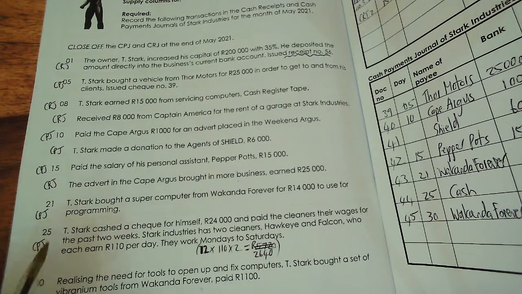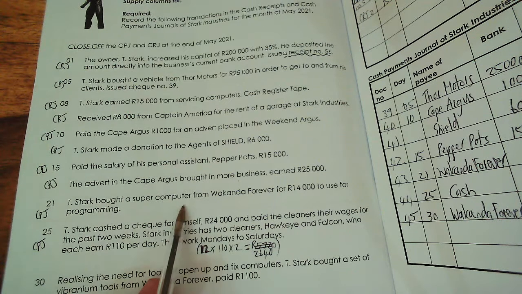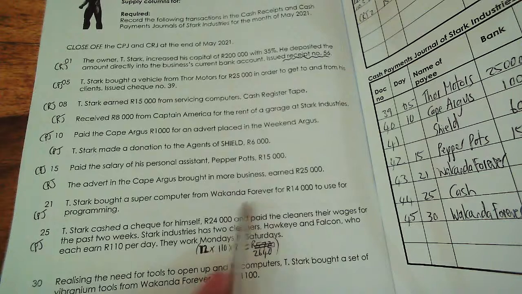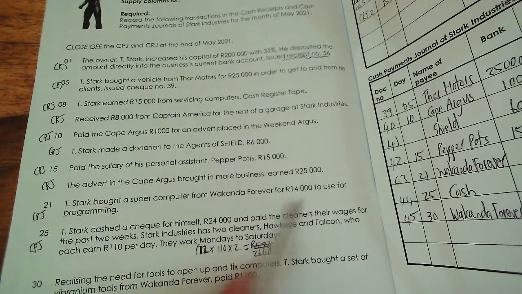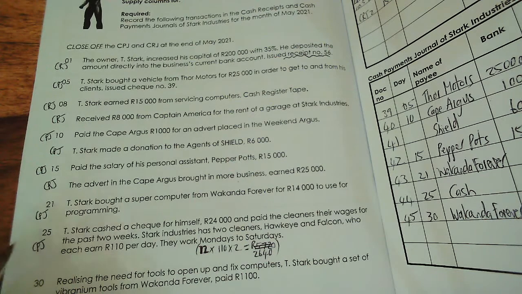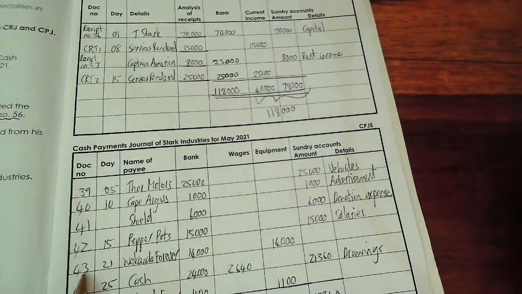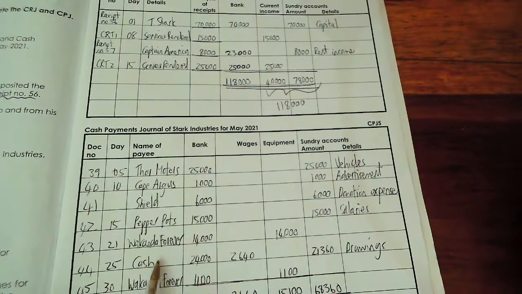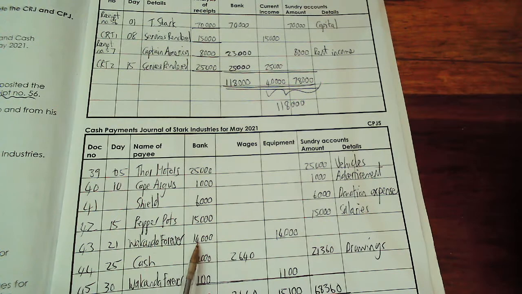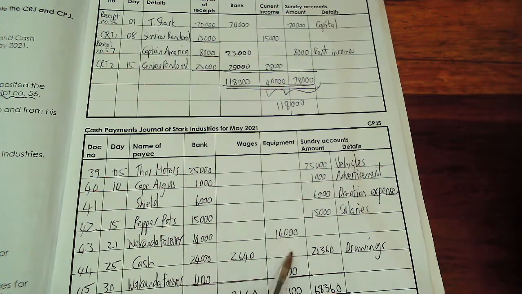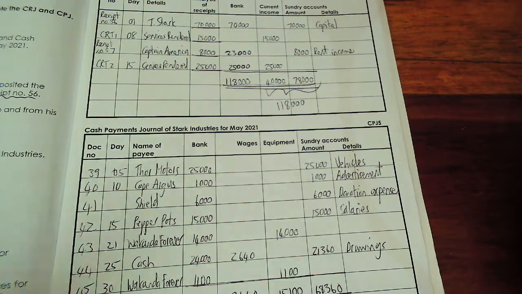Okay, so then T-Stock on the 21st bought a supercomputer, that's equipment, from Wakanda Forever for 14,000 Rand for the use of programming, so that's CPJ. So on the 21st, check counterfoil number 43, Wakanda Forever, 14,000 in bank, and there is a column for equipment, so we put it in there.